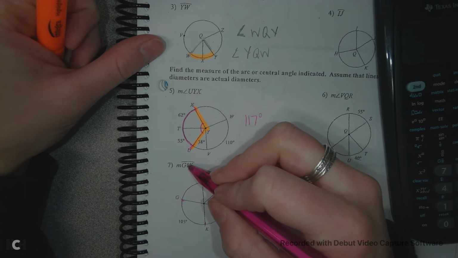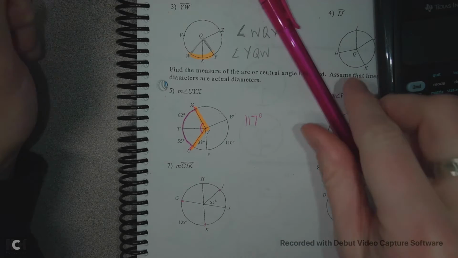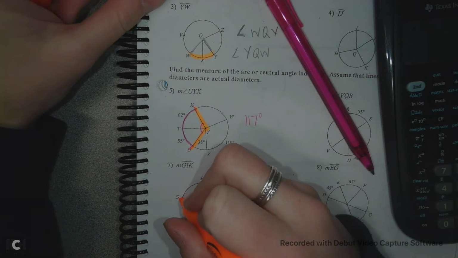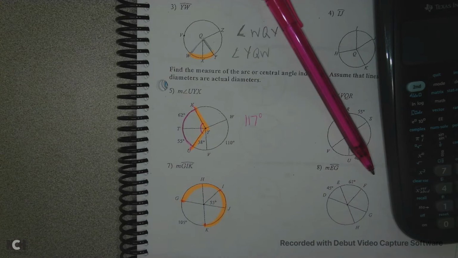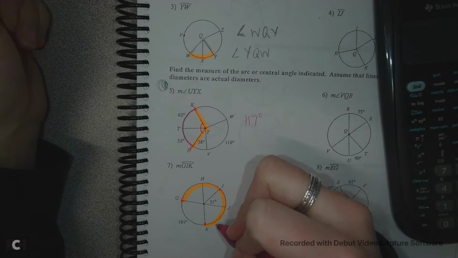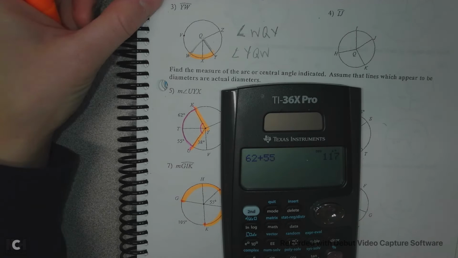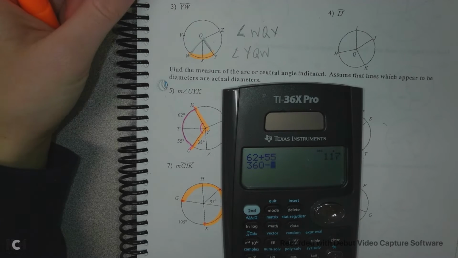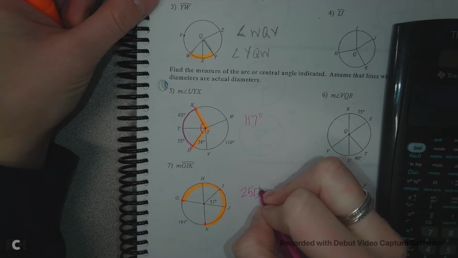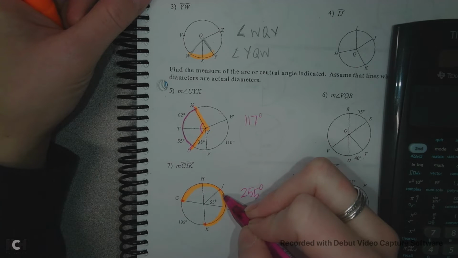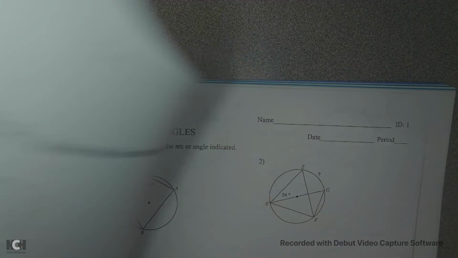Okay, so since the I is in the middle, when I draw my arc, I have to make sure that the I is in the middle. So it has to go around this way over to K. Okay, so I want to know the degrees of this arc right here. Well, I know that this one is 105, and I know that there are 360 degrees in a circle. So if I do 360 minus 105, that will give me 255 degrees that is left, and that is what GIK is equal to, that arc.